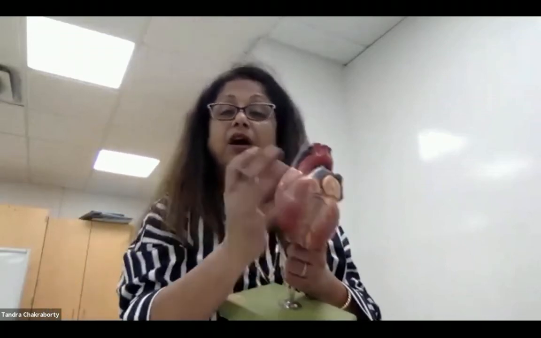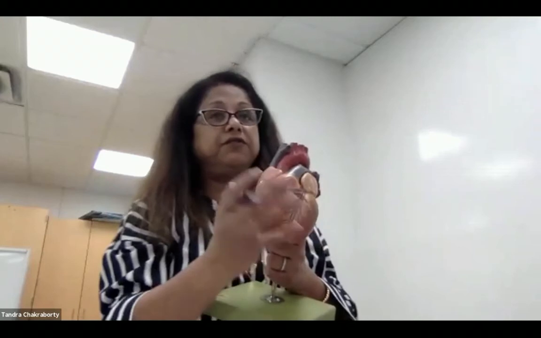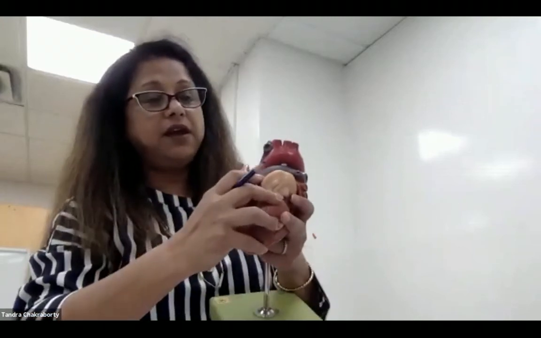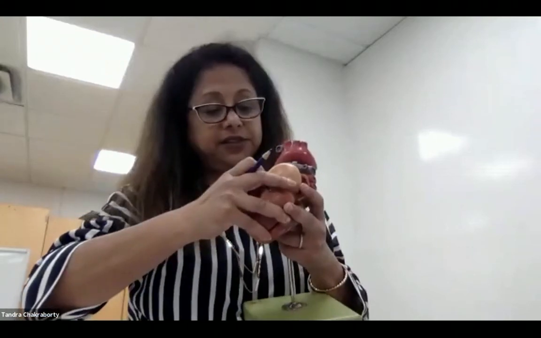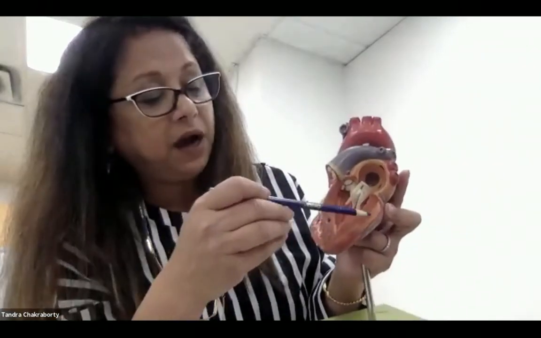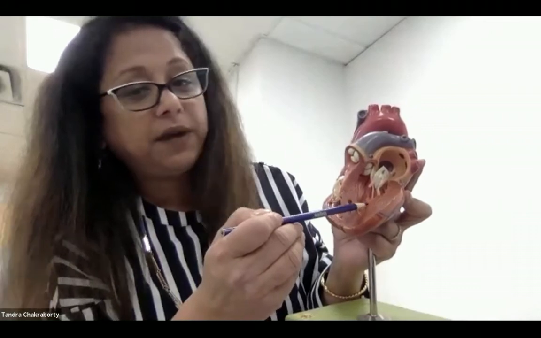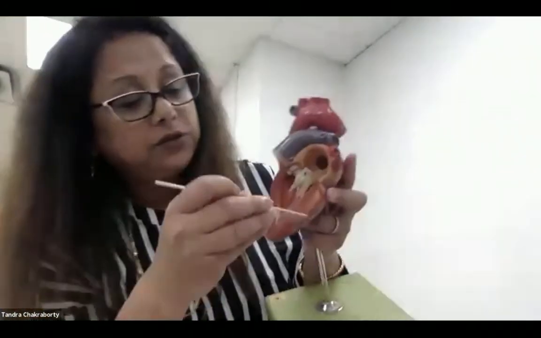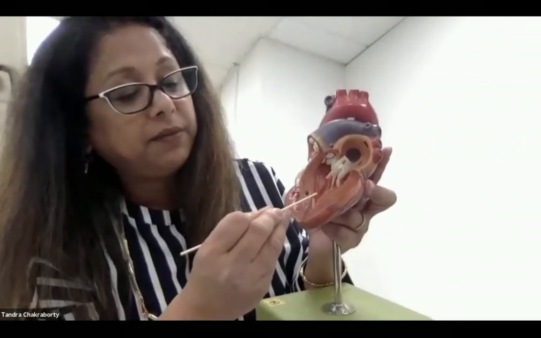So we are going to learn about the heart model from here. You can see this is the heart, and the heart has a covering which is known as the pericardial sac, which is a protective covering. And then there are 3 layers, as you can see in here: epicardium, myocardium, and the endocardium. So this is epicardium, myocardium, and the endocardium.